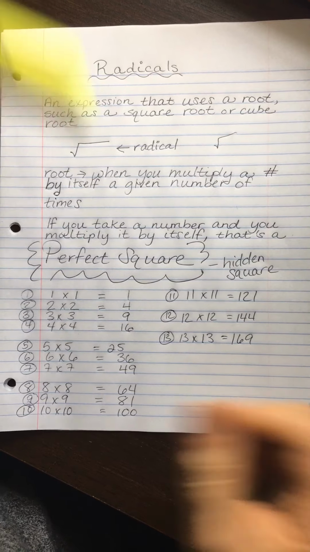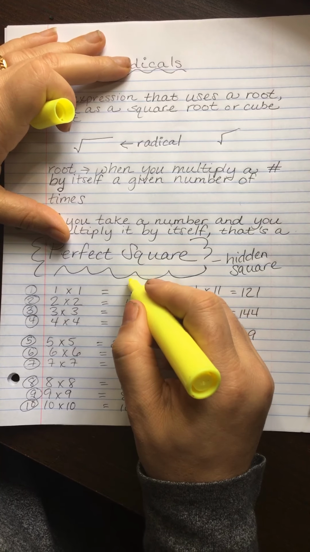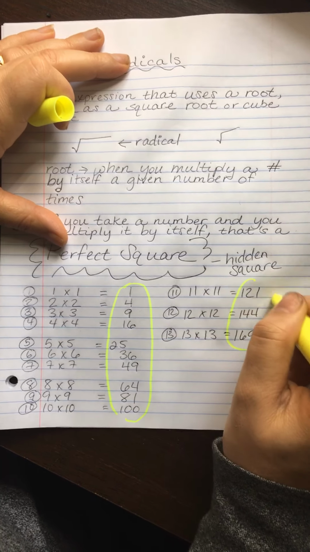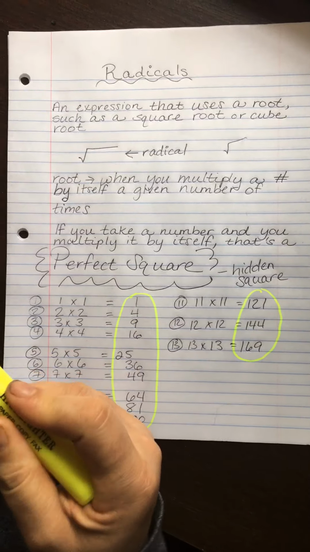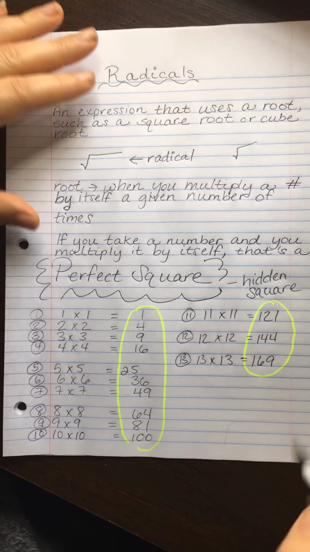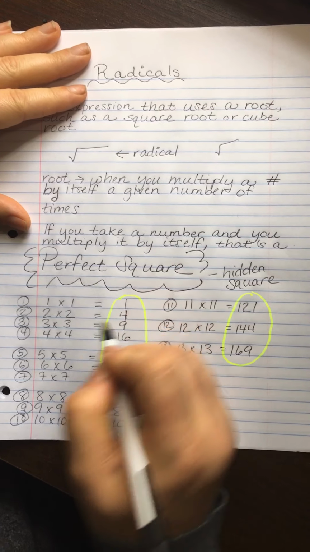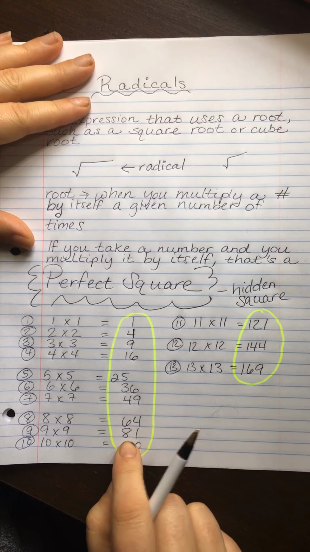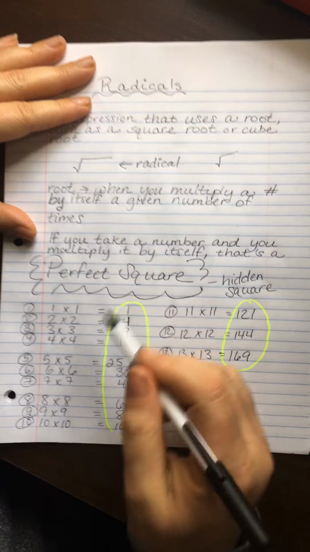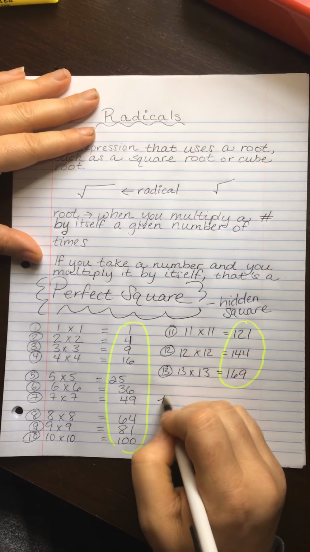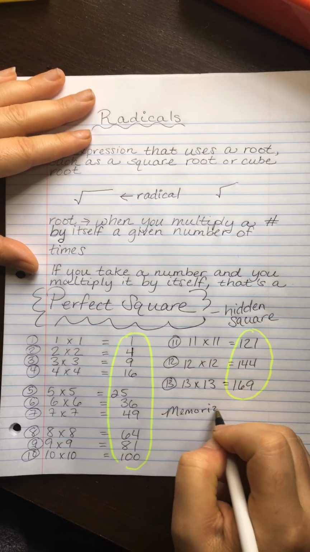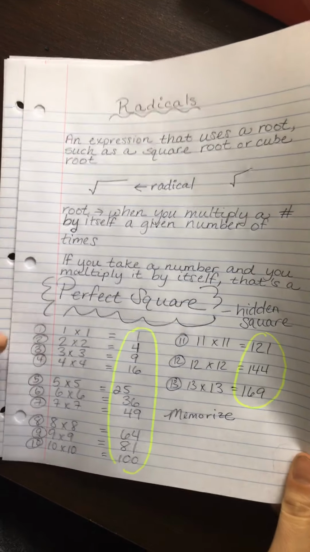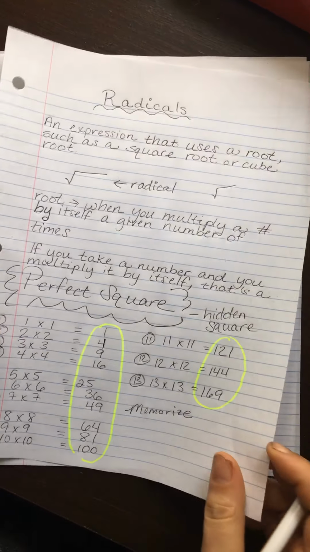These are really important because these are the first 13 perfect squares. They're called perfect squares because when you take a number and multiply it by itself, you get these answers here. These are very, very important. So let's make sure that you memorize these. Okay, so you're going to definitely memorize these. So we're going to keep that in front of us.